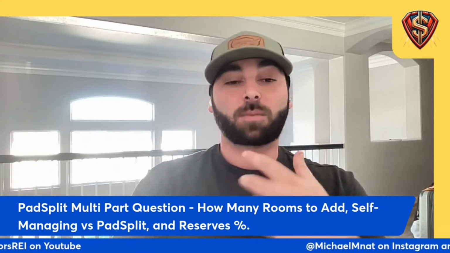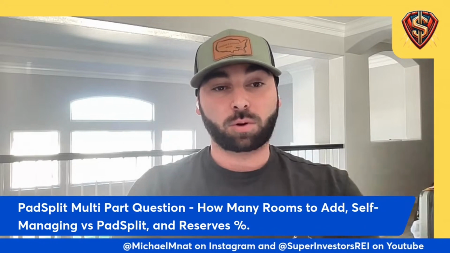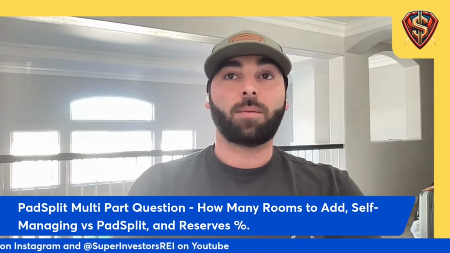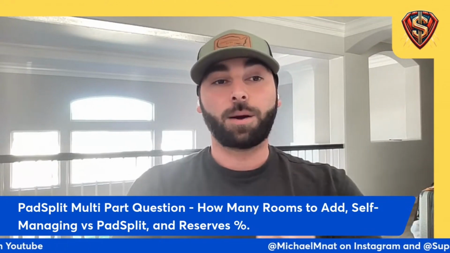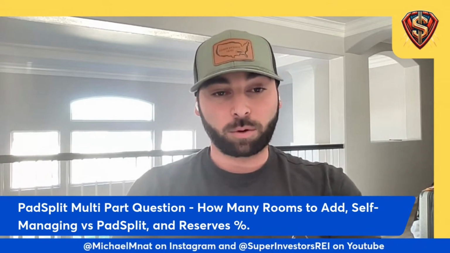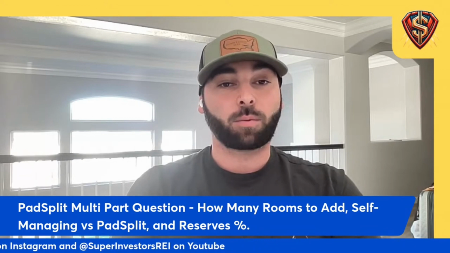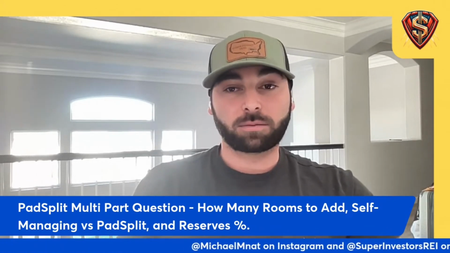And just to provide some context, PadSplit is the equivalent of what Airbnb is for short-term rentals, a listing platform, how you collect income, how you communicate with your guests, all that stuff. What Airbnb is for short-term rentals, PadSplit is for rent by the room. It's the biggest and best platform for renting your properties out by the room, and for people looking for room rentals, the platform for them to find rentals on there.